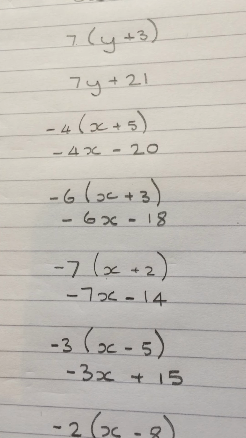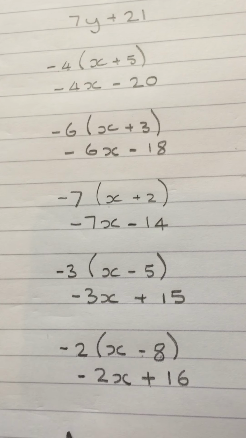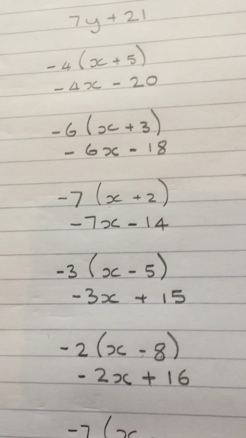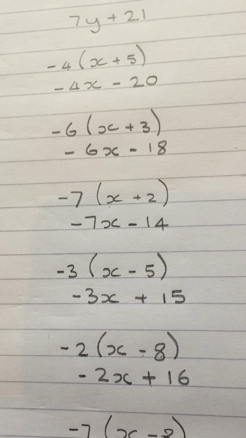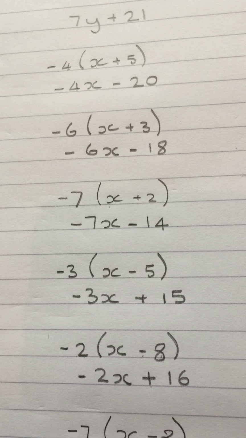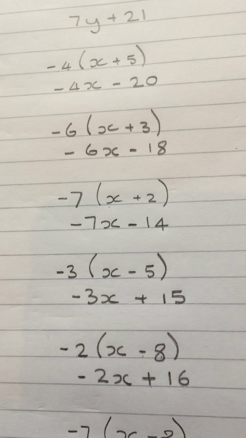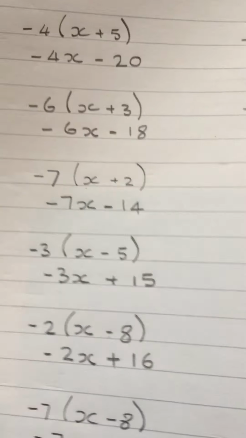And then we've got, I hope you can read that, can't really see on my phone, minus 7, x minus 8. Minus 7 times x, minus 7x. 7 8s are 56, and it's minus times a minus gives a positive, so it's going to be plus 56. Okay, so that's those ones done.